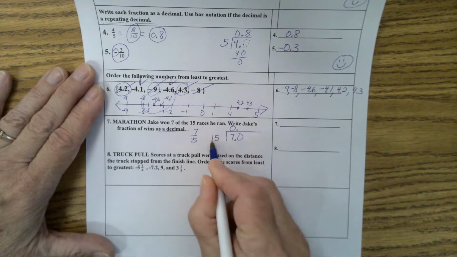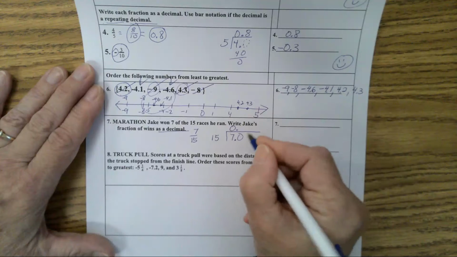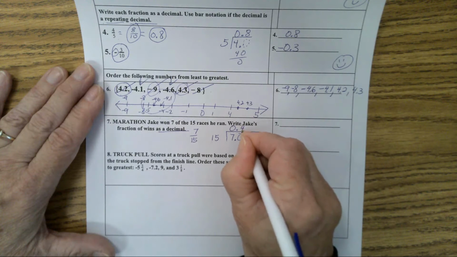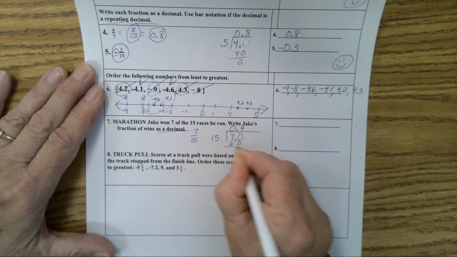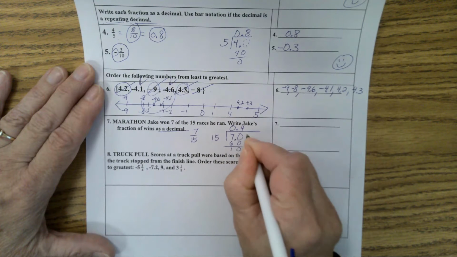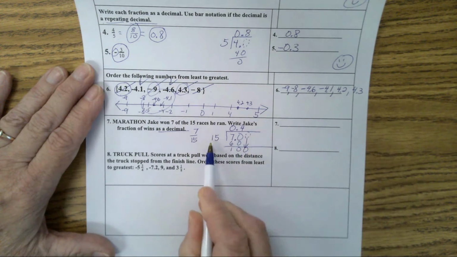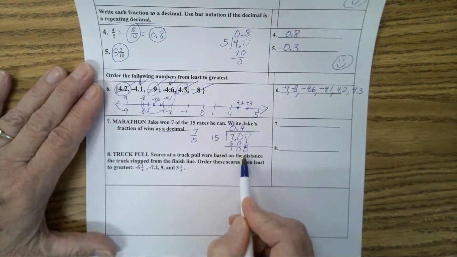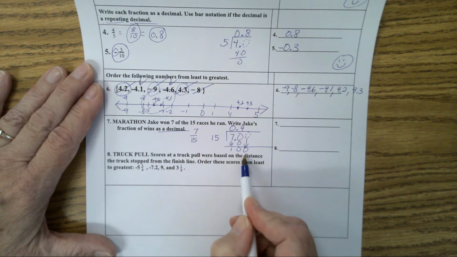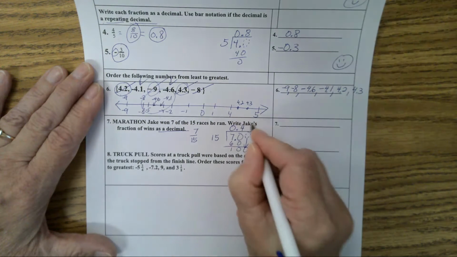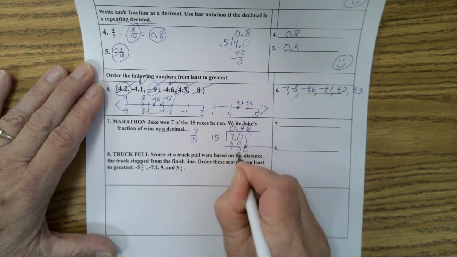How many 15s are in a 70? 4. That is 60. Subtract. Add a 0. Bring it down. How many 15s are in 100? That will be what? 6? Yeah, 6. That's a 90.